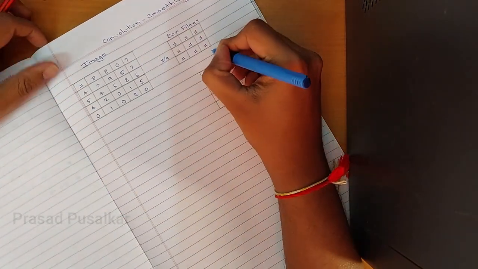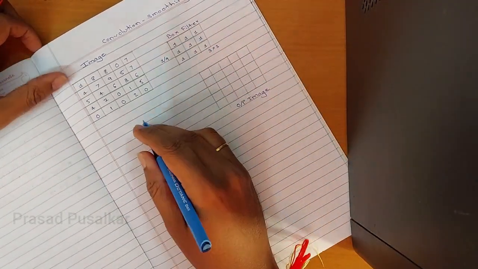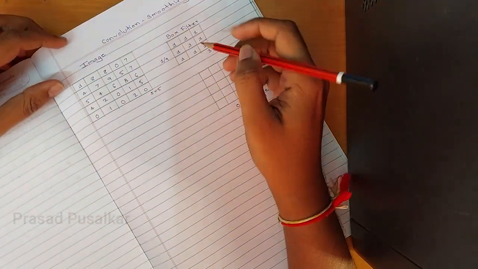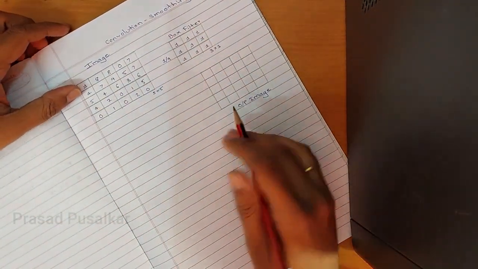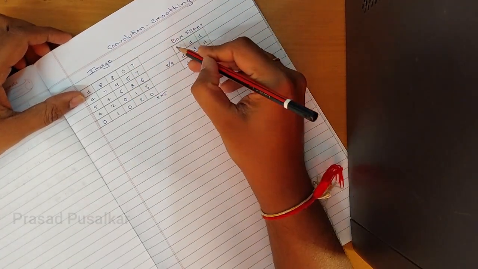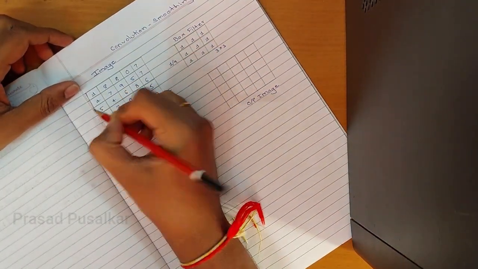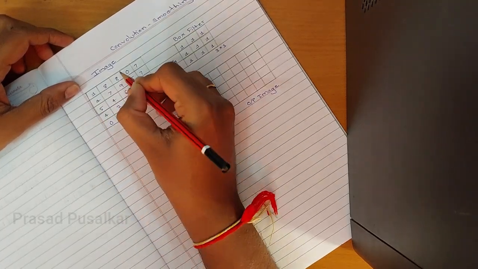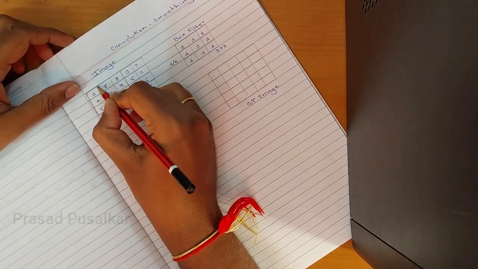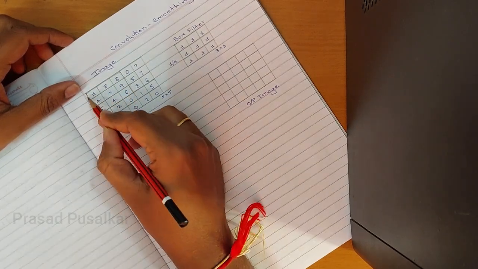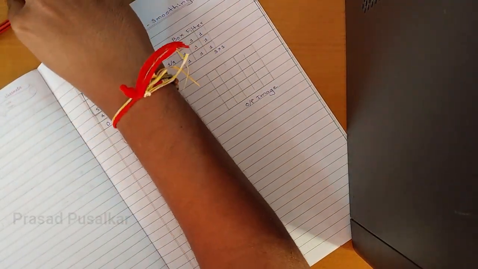So here you can see the box filter is a 3 by 3 filter and our image is a 5 by 5 image. Now we will be applying this box filter on this particular image. Now how convolution works. As you can see, this 3 by 3 filter will be initially placed over this 3 by 3 neighborhood. As the filter is 3 by 3, it will start from this position and it will be initially kept over here.